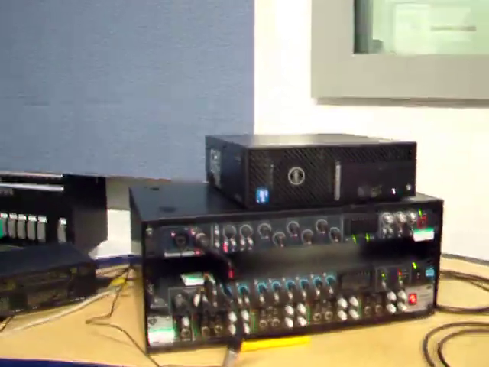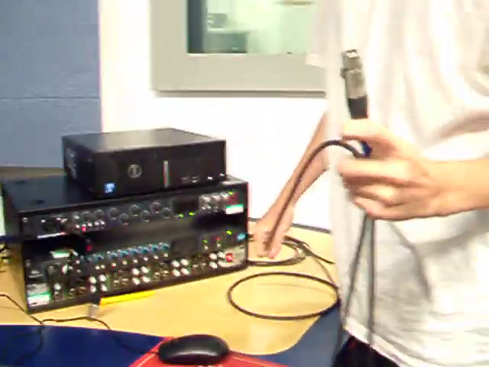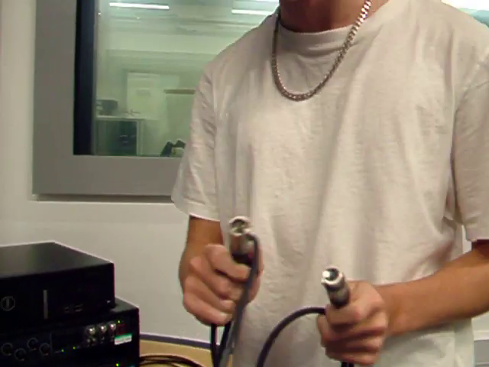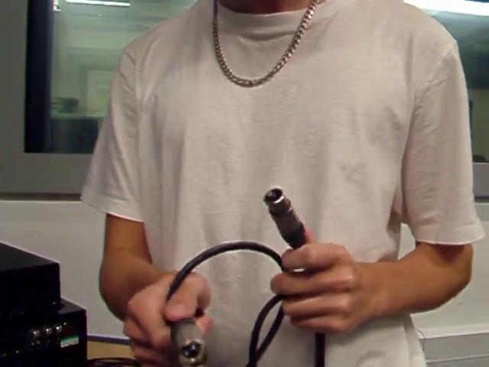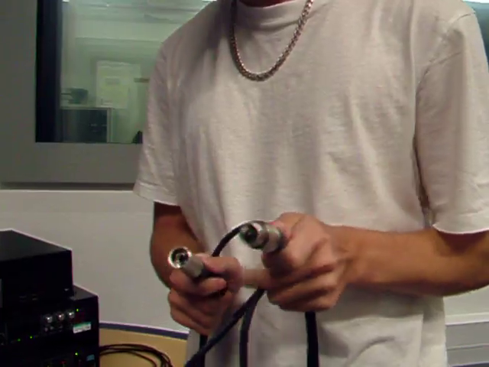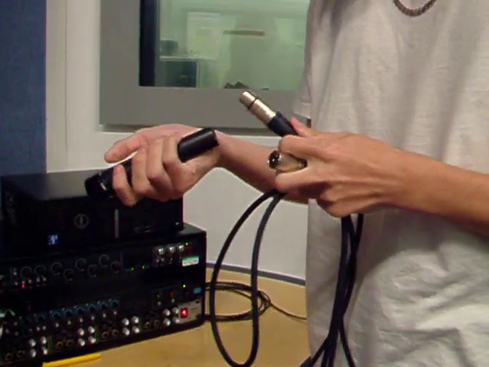plug the microphone in. So you'll notice here we've got two sides to the XLR lead. This is the male side, this is the female side. I think that's right, I'm 99% sure.